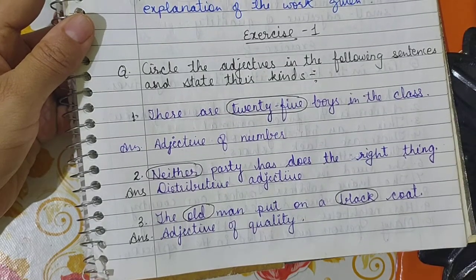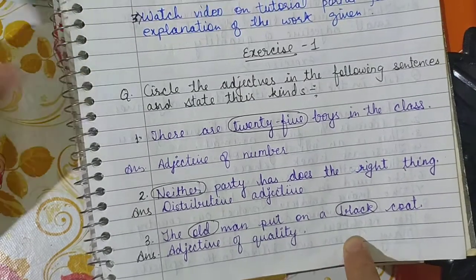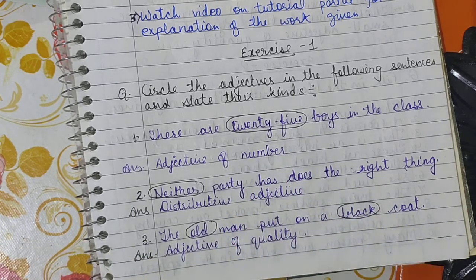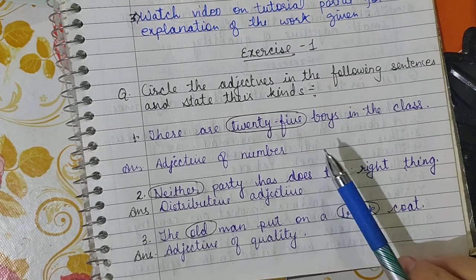Now let's take exercise 1 for today from this worksheet. Circle the adjectives in the following sentences and state their kind. I hope you have understood each kind properly. In this exercise the sentences have been given. First of all, you have to find out what the adjectives in the sentences are, and then you have to find out their kind. In this question I have already circled the adjectives for your convenience.